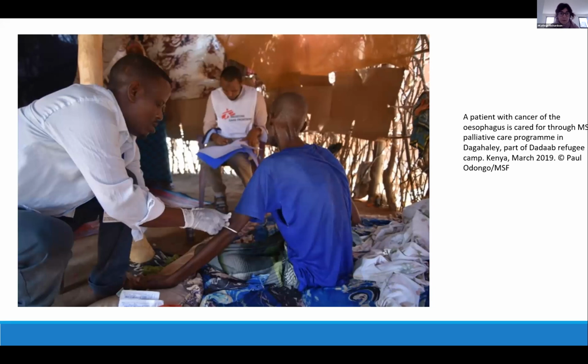And here is a picture of a patient in the Dadaab camp in Kenya, being seen by the medical team in his hut.